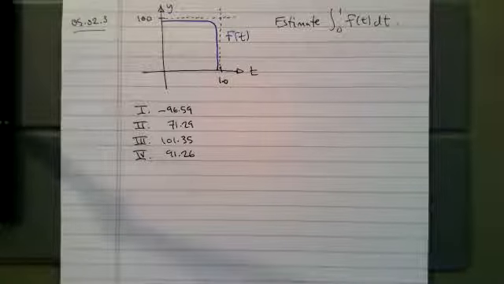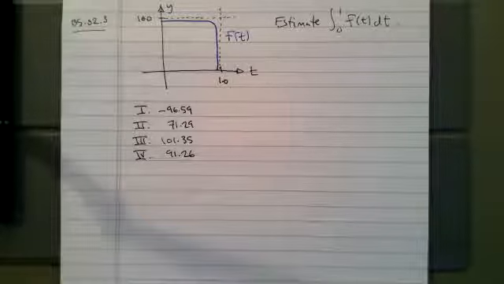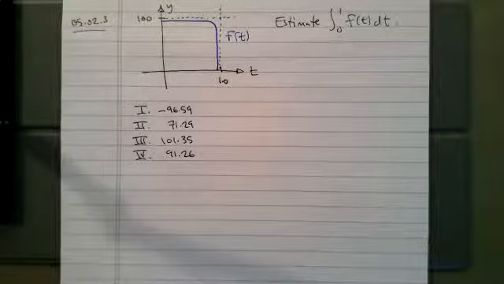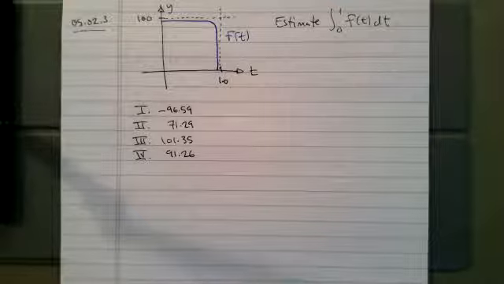I like problem 3 because we're estimating the integral from 0 to 1 of f of t dt, and it is a multiple choice question. I like multiple choice questions because then we get to analyze not just one correct answer, but 3 incorrect answers, because that helps us understand what's going on in a particular problem. So let's take a look.